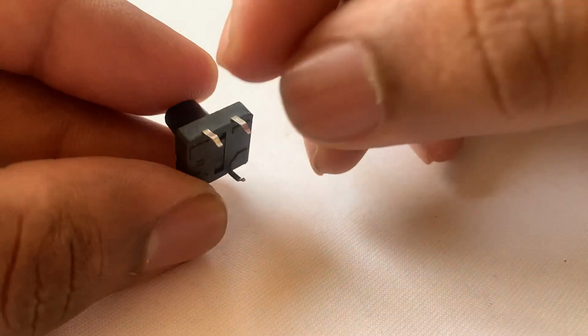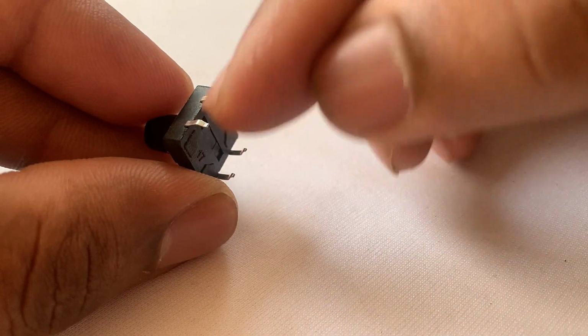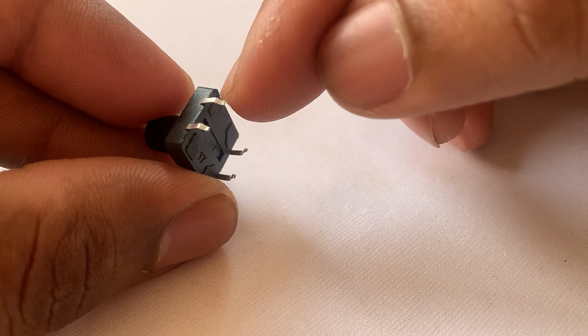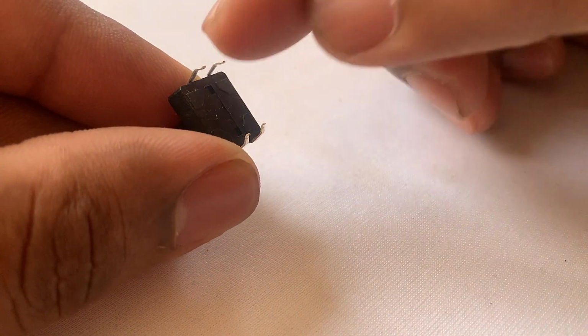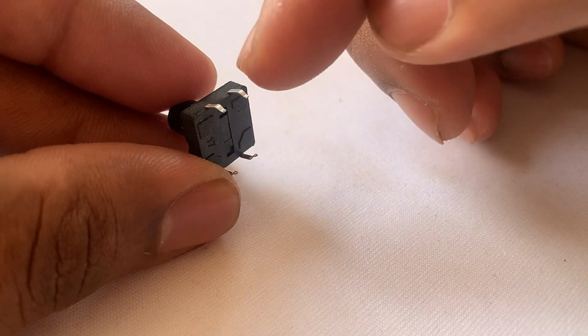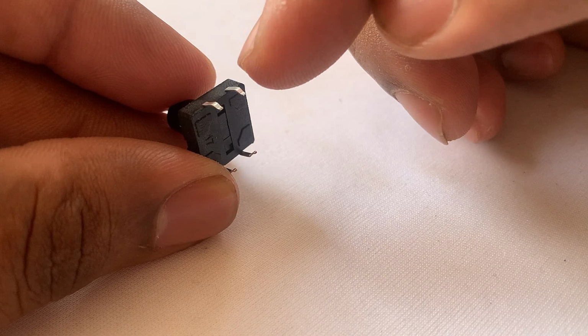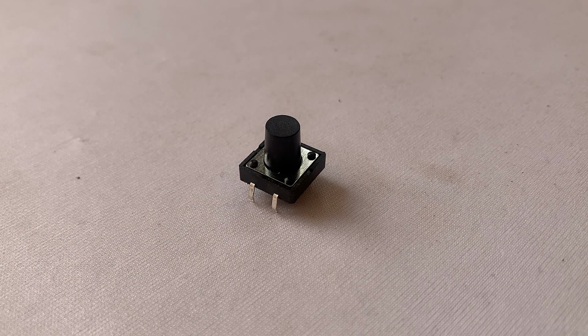You can use any one of these 2 terminals. This is actually a separate terminal and this one is the other separate terminal of the push button. So we can use either side of this push button for connection in our circuit. For that purpose it is physically available like this. So I'm just going to use this push button only in pull down logic.